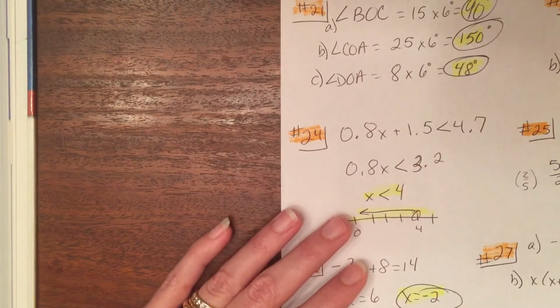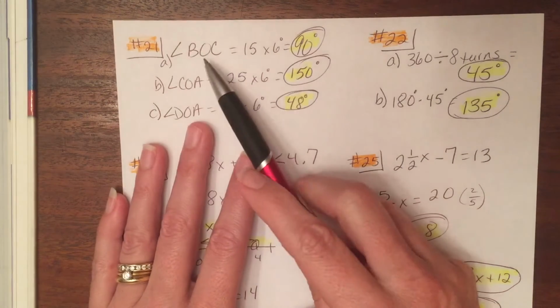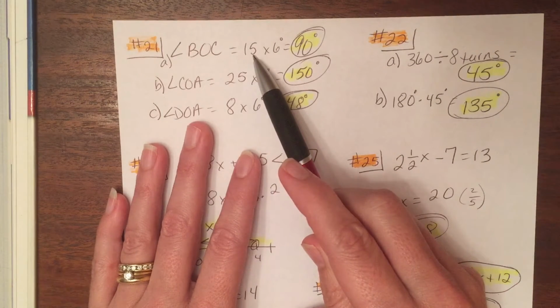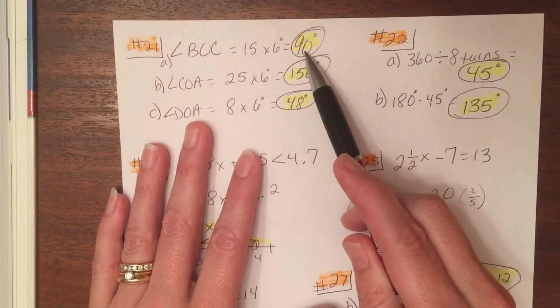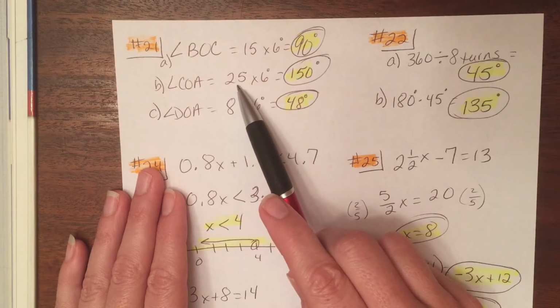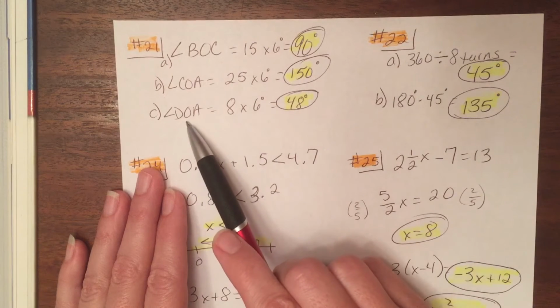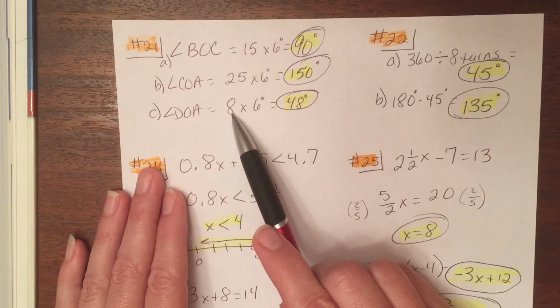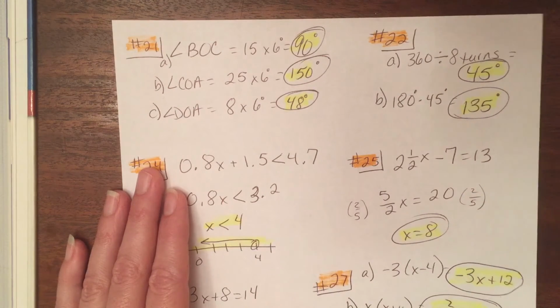Number 21, this was our new type of things. Angle BOC was an angle that comprised about 15 minutes, 6 degrees per minute, which gave me a 90-degree angle. Angle COA had 25 minutes included in that angle, 6 degrees per minute, 150 degrees. Angle C looked like an angle of about 8 minutes, 6 degrees per minute, 48 degrees.